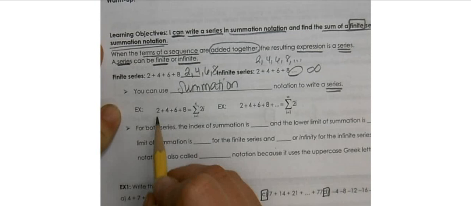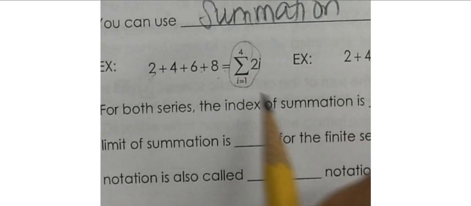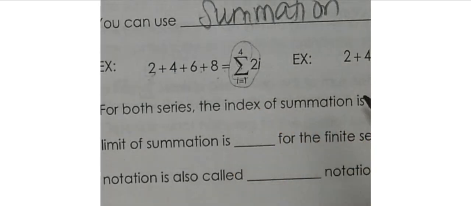The first one is a finite series. So in a finite series, what you're going to see is 2 plus 4 plus 6 plus 8 being equal to a couple things. First of all, you're going to see this symbol right here. And that symbol is what we call an uppercase sigma. So this is what we call sigma notation.